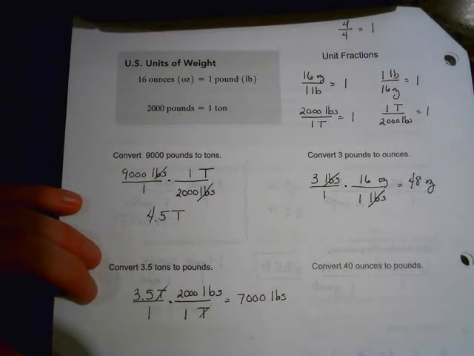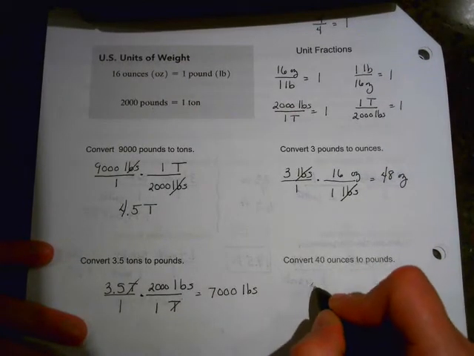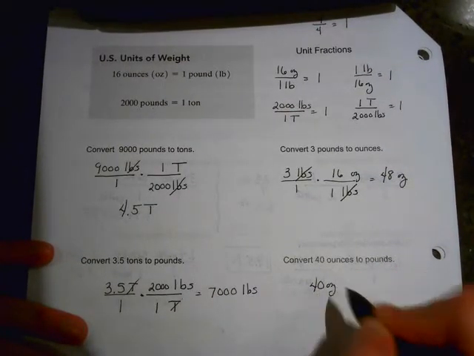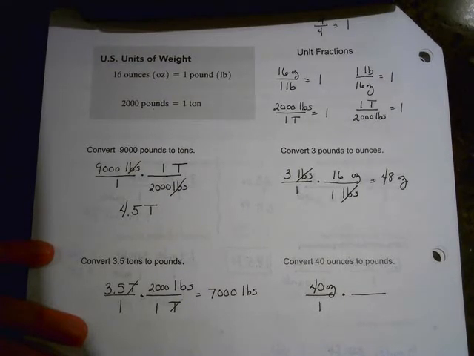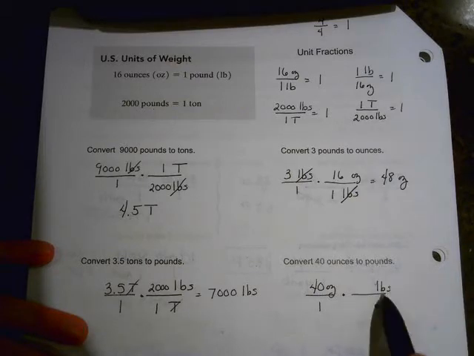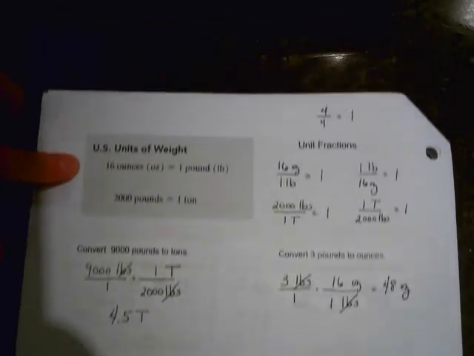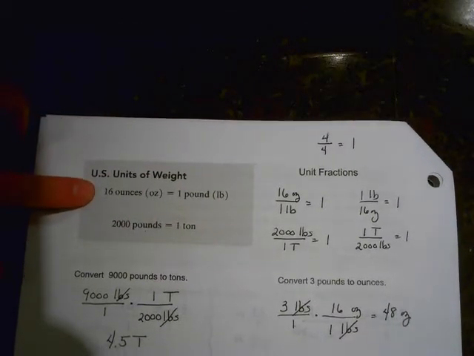See how you did. So you got 40 ounces over 1. And we're going to multiply that by a fraction. Okay, so we want ounces on the bottom and pounds on the top, because we want to be left with pounds. And then fill in the numbers. So you got to look up at the top here. So there's 16 ounces in 1 pound. So the 16 is going to get hooked up with the ounces and the 1 with the pound.